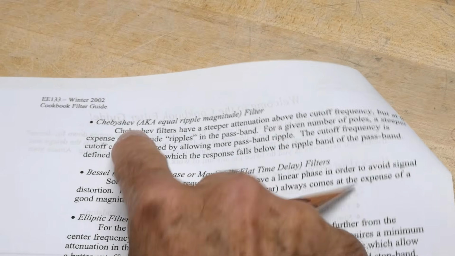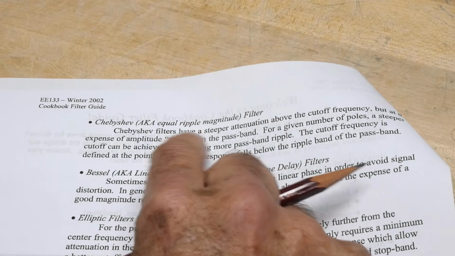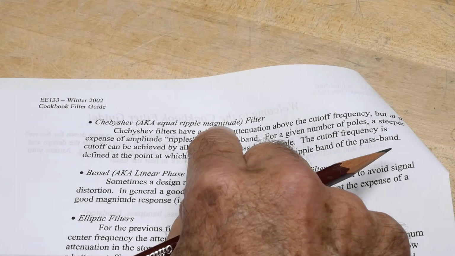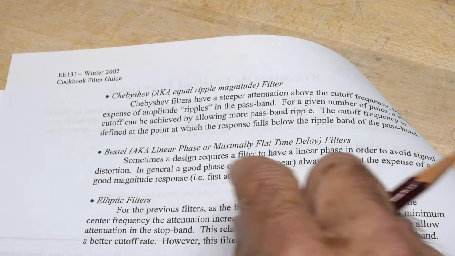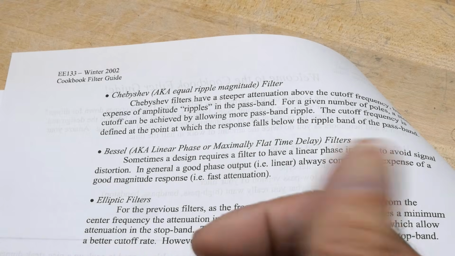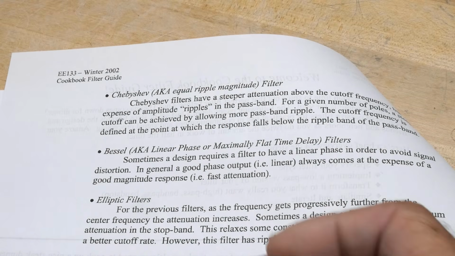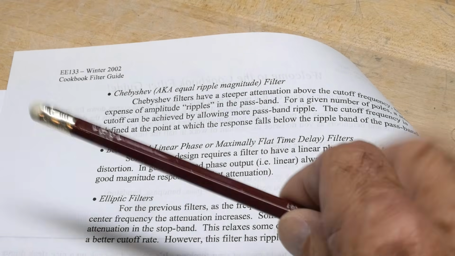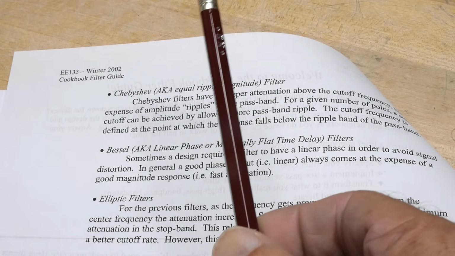And there's something called a Chebyshev filter. You may have heard that before. And it says here, also known as equal ripple magnitude. So a Chebyshev filter is going to have wigglies, okay? It will have a steeper slope to the line.